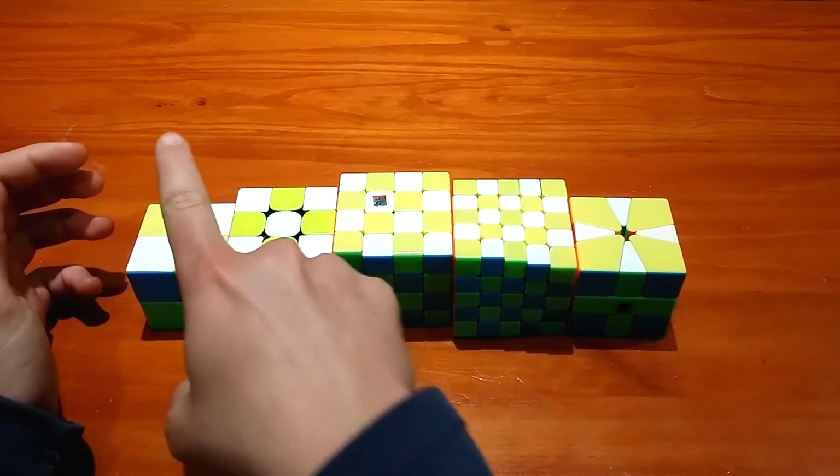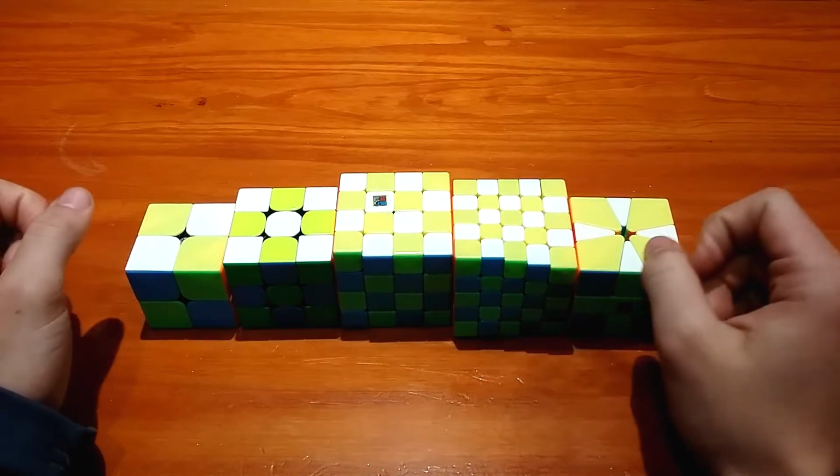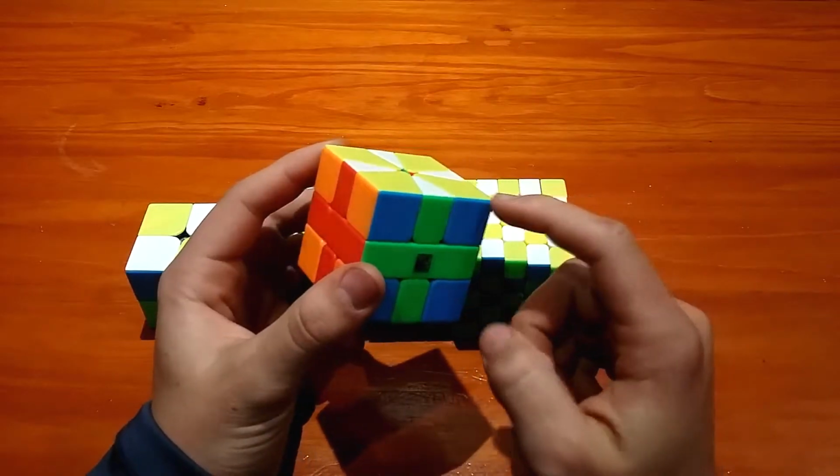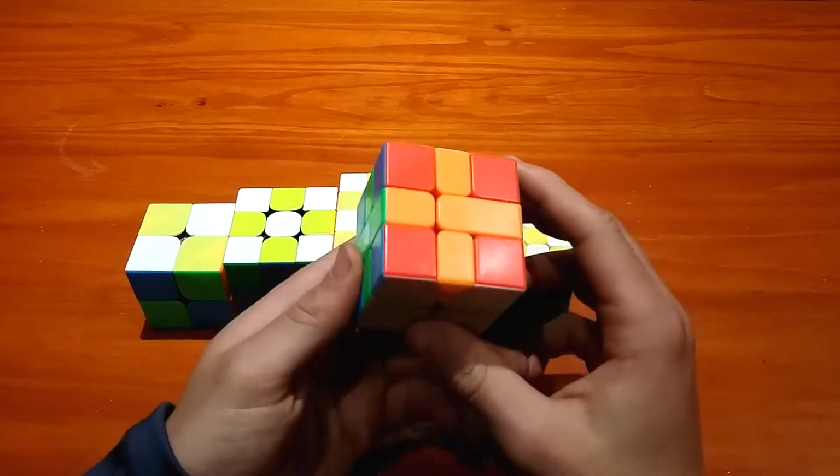Now initially I was only going to do the 2x2 to 5x5, but I decided to make it a little bit more interesting and add the square 1. Now the square 1's checkerboard pattern will look like this. This will be its end product.